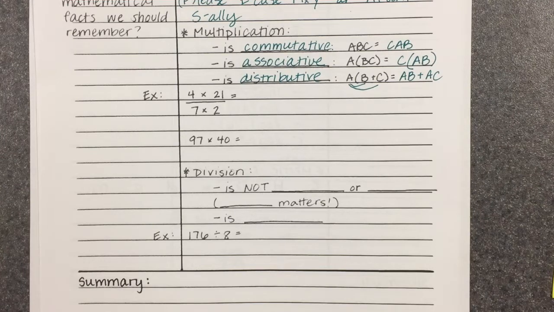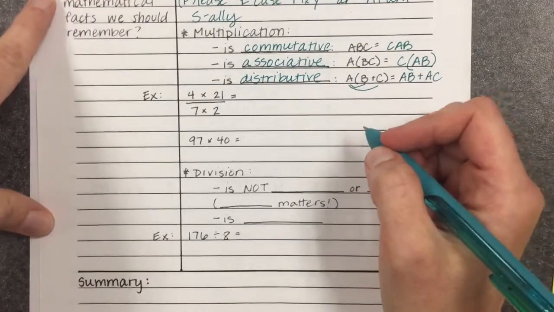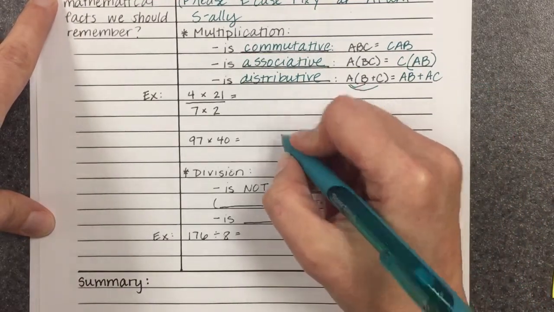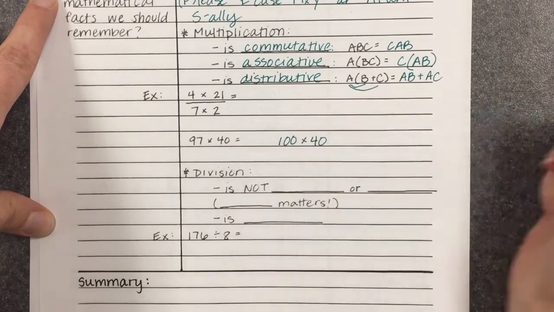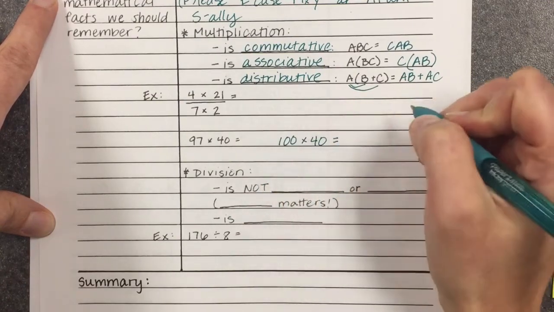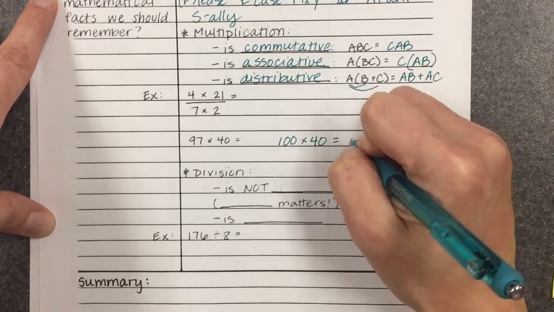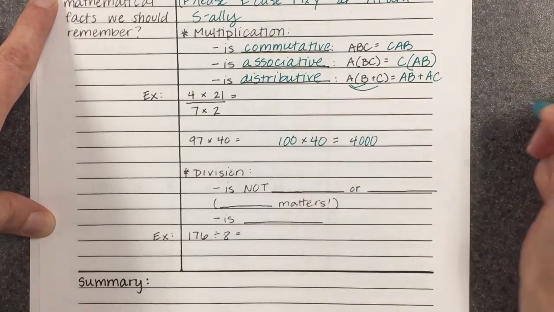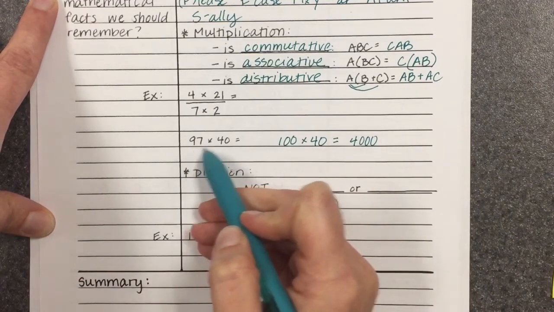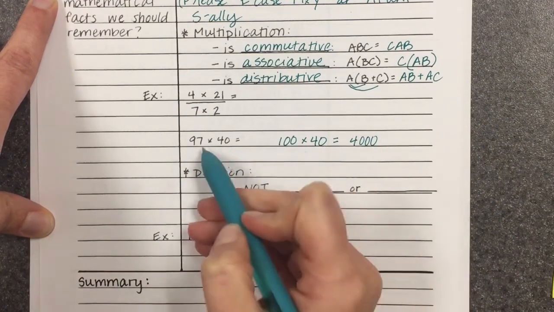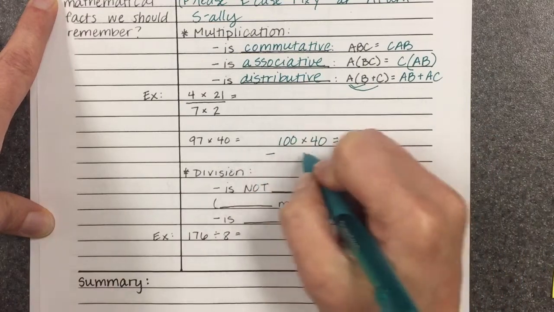What number is kind of close to 97 that's easier to multiply? Well, I already know what that is. Close to 97 is 100. Okay, so let's do 100 times 40. Now that's easy. You just put a couple of zeros on there and that's going to be 4,000, right? Okay, but that's not close enough. I actually just want 97 times 40. Well, what's the difference between 97 and 100? That's going to be 3.